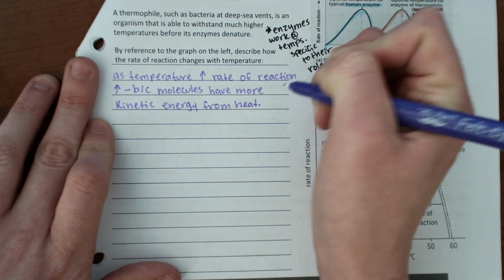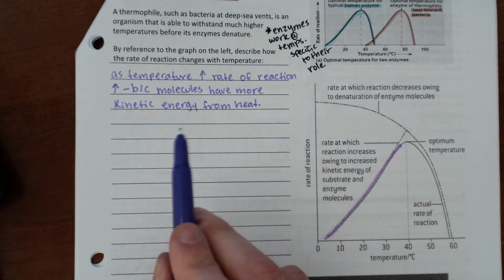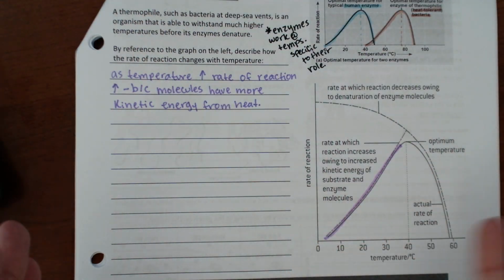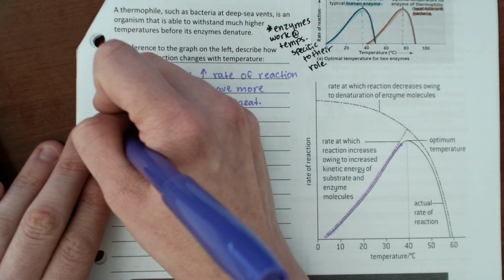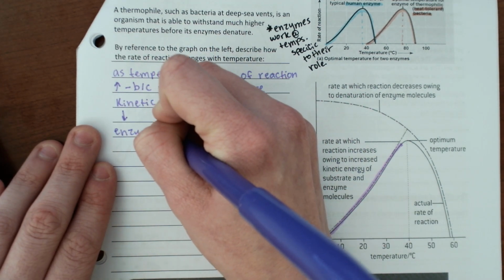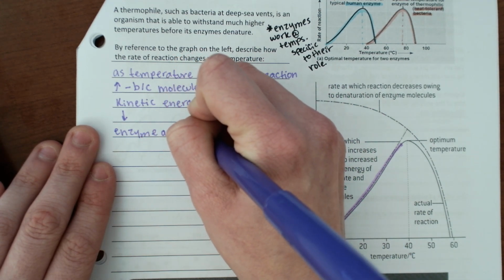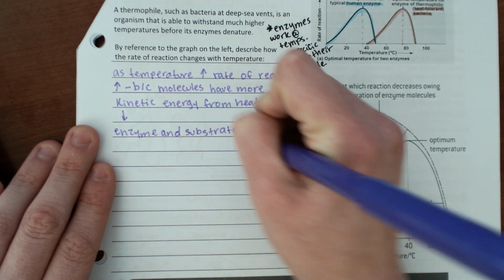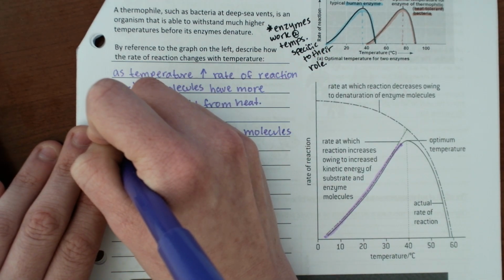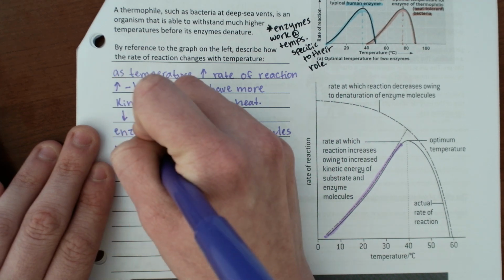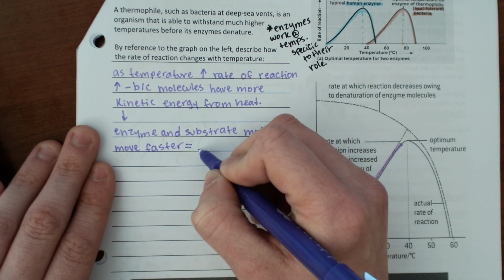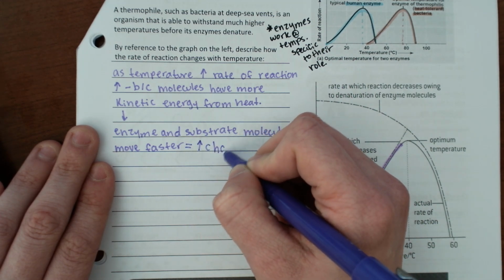And so to be specific, that kinetic energy from heat, your enzyme and substrate molecules, or maybe just your substrate, again, some enzymes are immobilized, and so your enzyme and substrate molecules are moving faster. When they move faster, that increases our chance of collision.